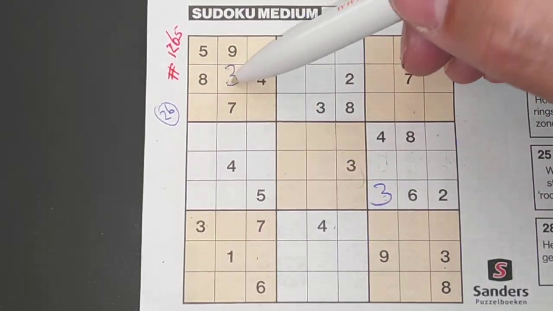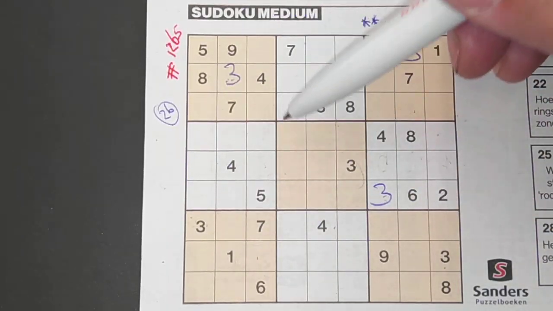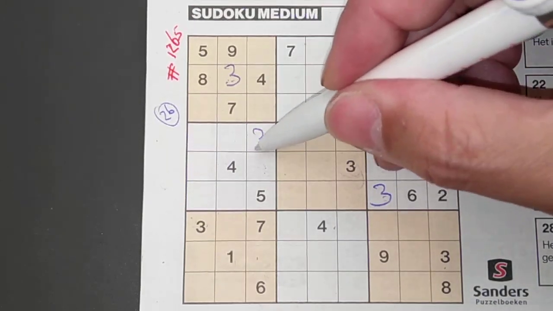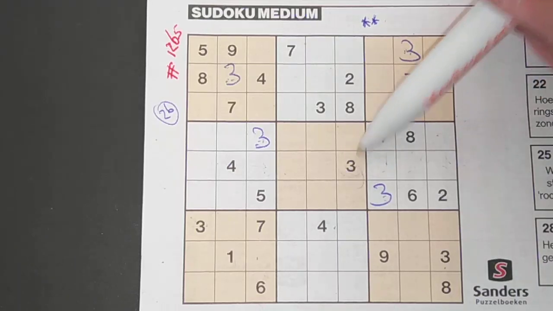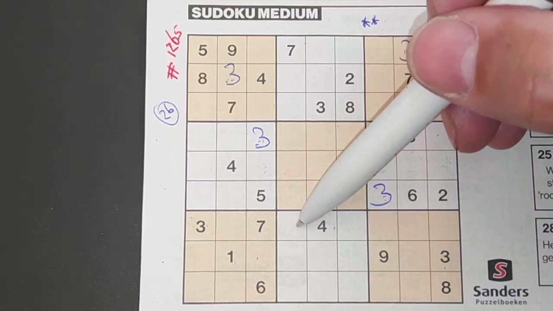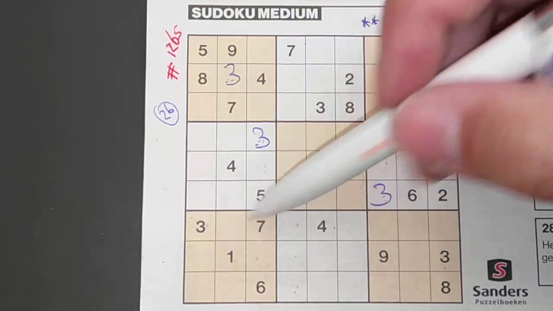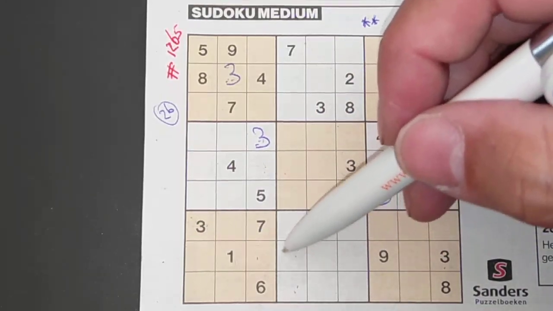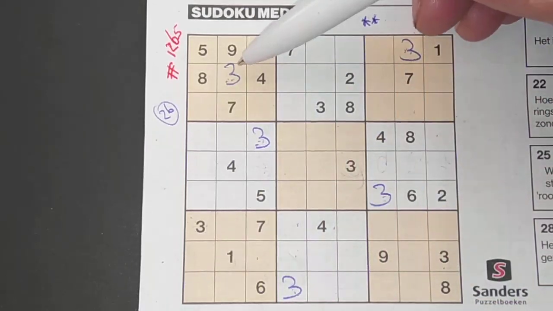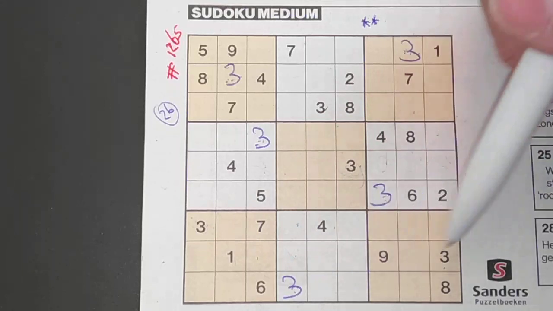3 in the first column, 3 in the second column, so in the third column, the only 2 places for the 3 should be here or there. We see here 3, no 3 there. 3 should be there. 3 in this column, 3 in the middle column, so in the column next. The only 3 places for the 3 should be here, here or there. We see here 3, no 3 there. Here 3, no 3 there. The only place for the 3 should be there. And all the 3's are used, I can see.